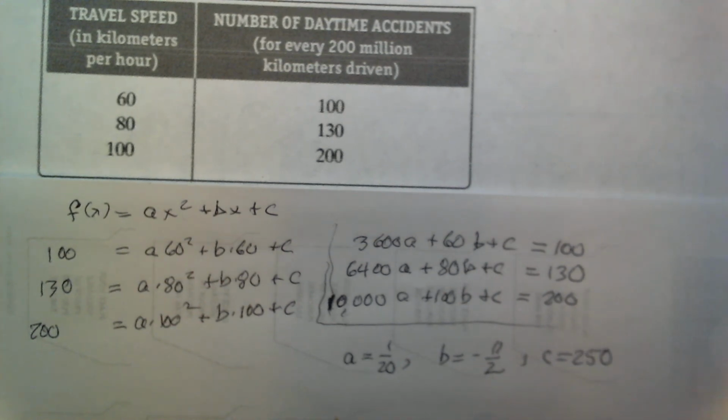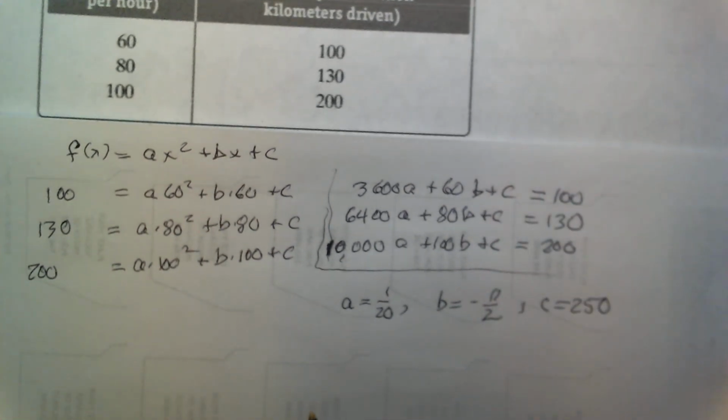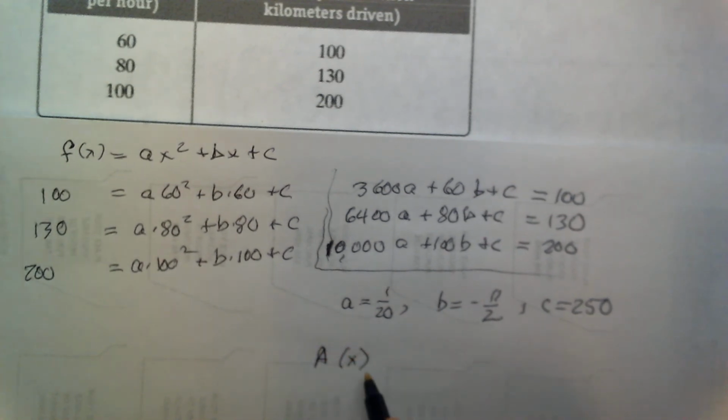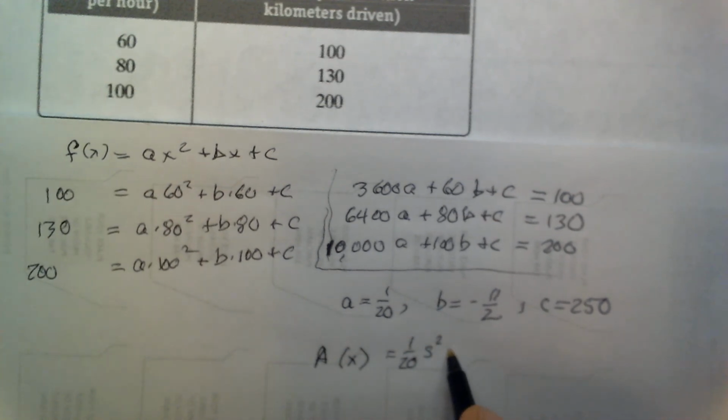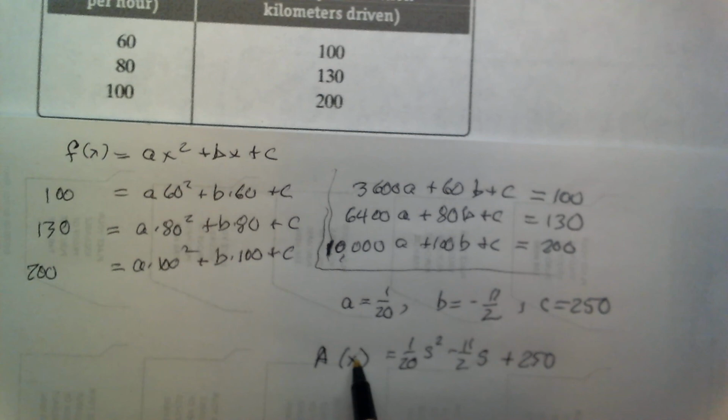So then the function that fits the given data, A of s, would be equal to 1/20 s squared minus 11 divided by 2 s plus 250.